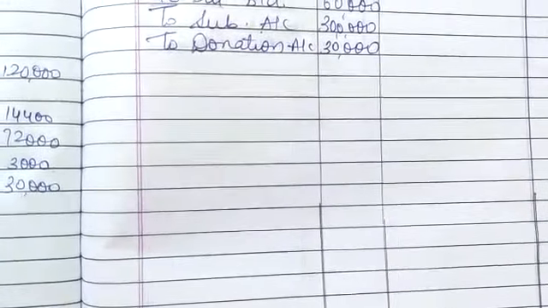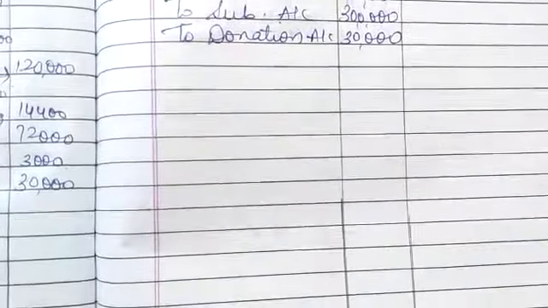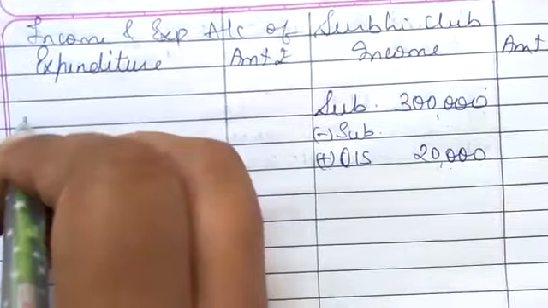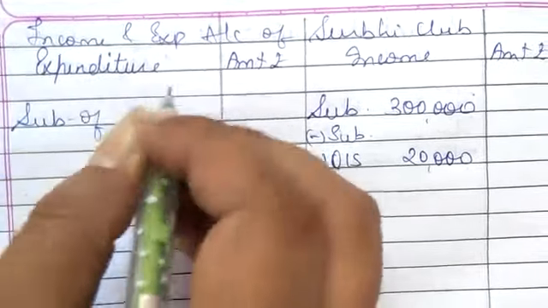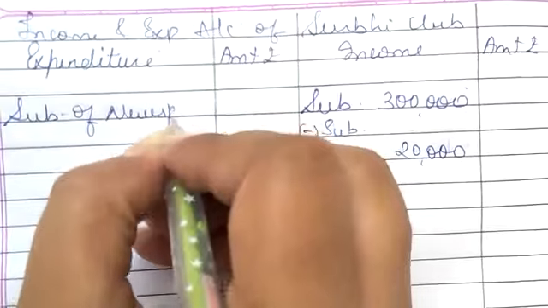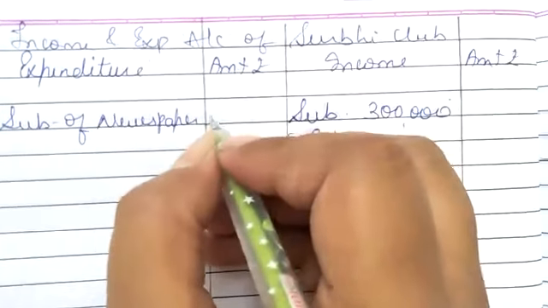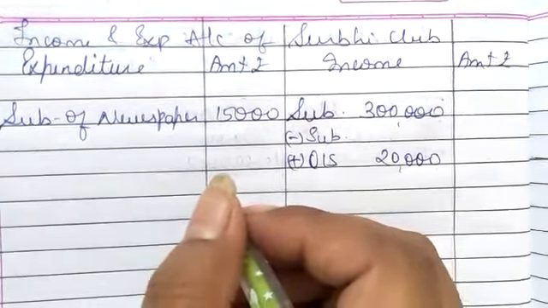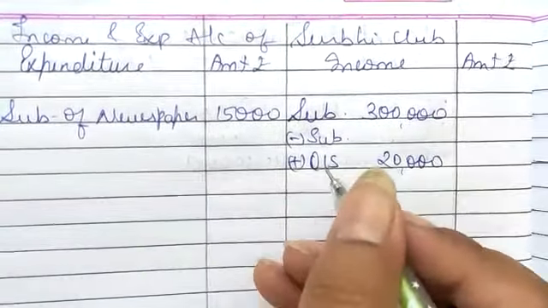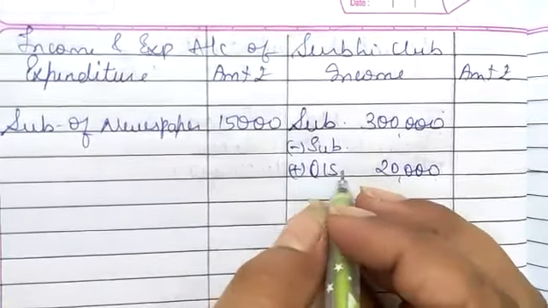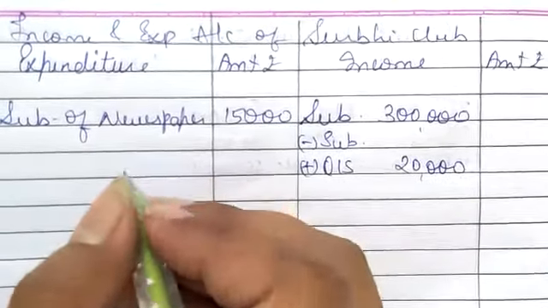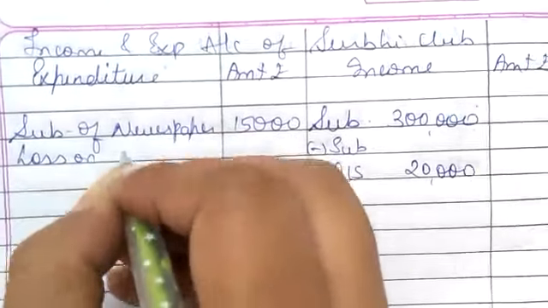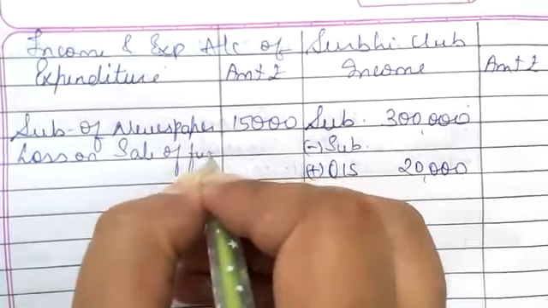Next is subscription of the newspaper. So subscription of newspaper is our revenue expenditure, so that we will write in expense. Subscription of newspaper, amount for the same is 15,000. Then sale of old furniture, book value was 5,000. So we have sold it at a loss. So loss on sale of furniture is 3,000. So that will be recorded here. Loss on sale of furniture 3,000.